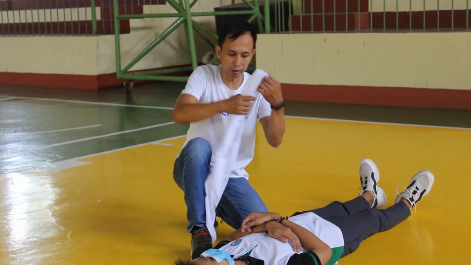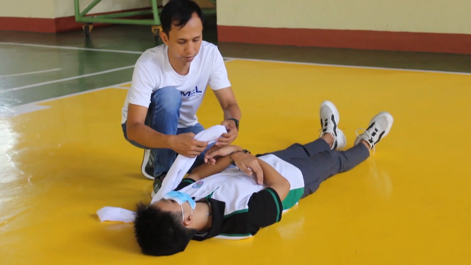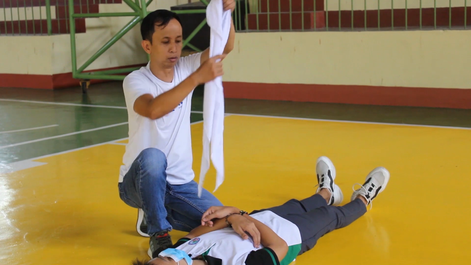Okay, so the procedure is to tie the victim's arm. First you need to have the triangular bandage fold into half.